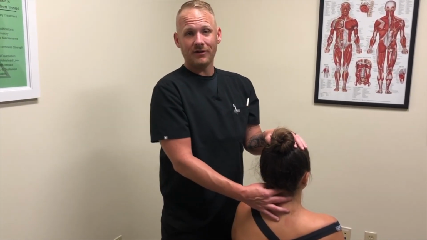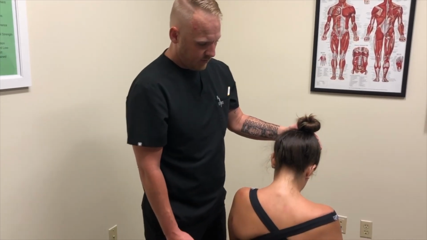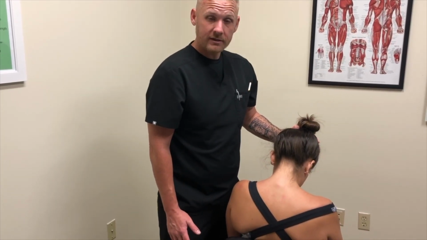It could actually put some pressure on the joint and the disc and the neck. So the key is the motion. You just drop it down and you support it and you put it back just like this.